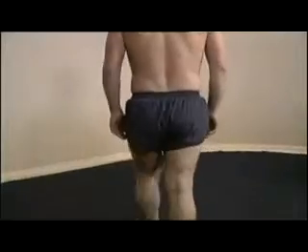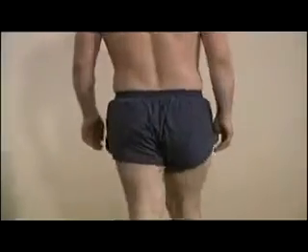Function is assessed by asking the patient to walk. A waddling gait may be a sign of hip pain or proximal muscle weakness.